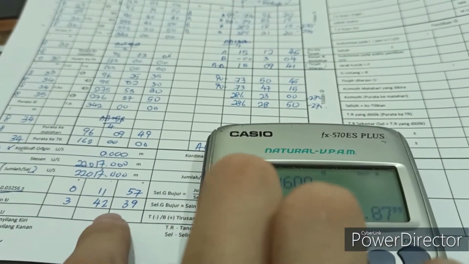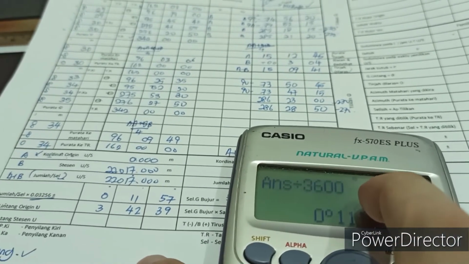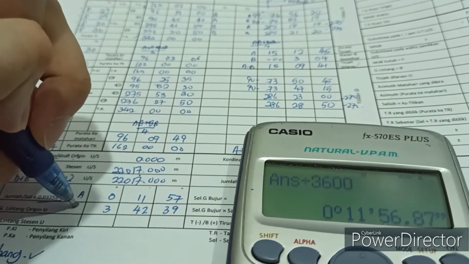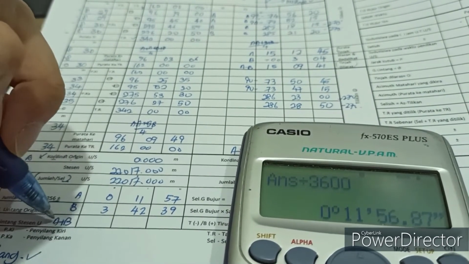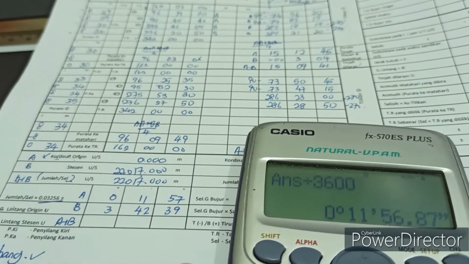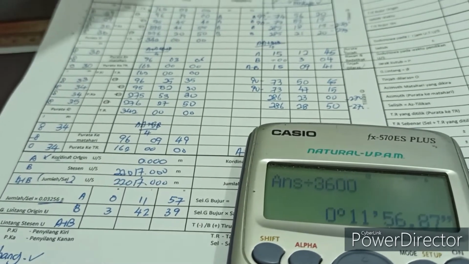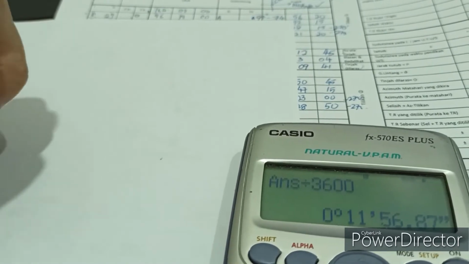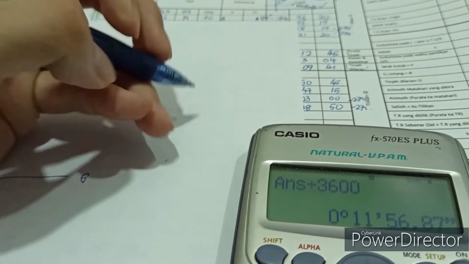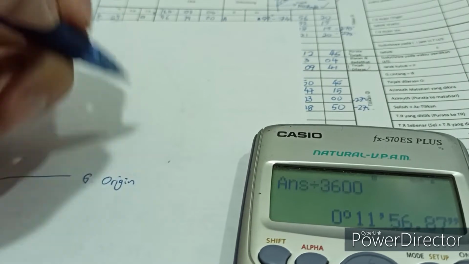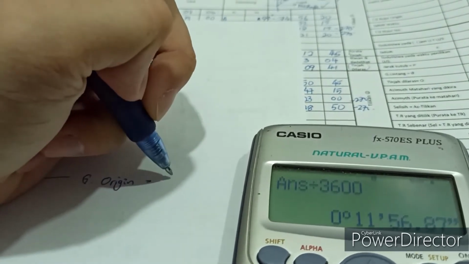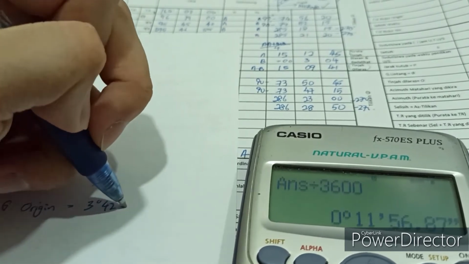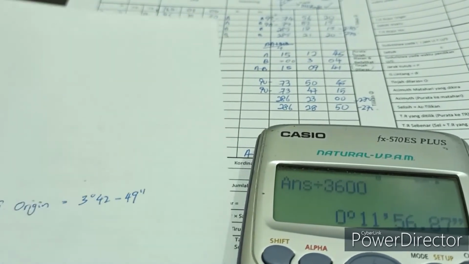Then we write it down in this column. So the Garisan Lintang for station U is A plus B, a summation. Why? This is because this is the Garisan Lintang for the origin, which is equal to 3°42'39" just now.